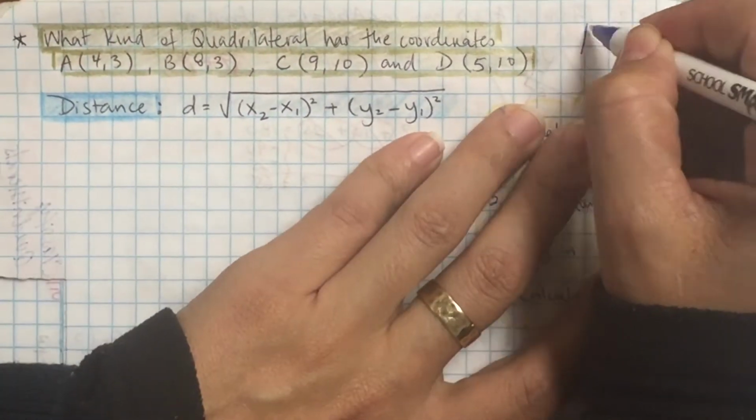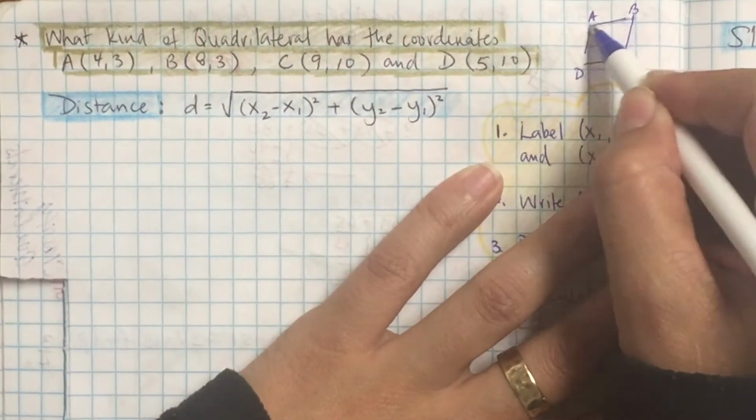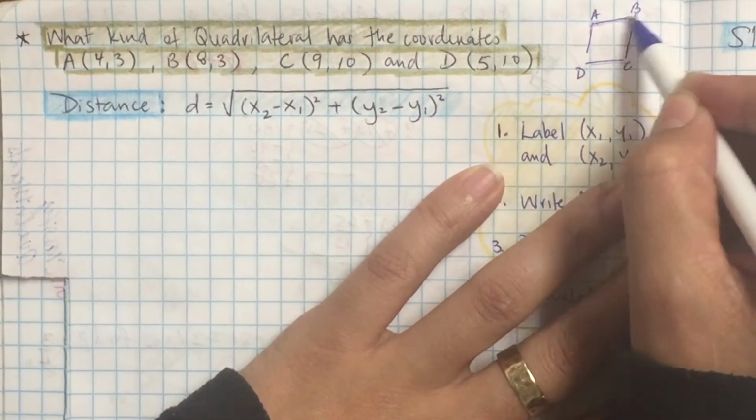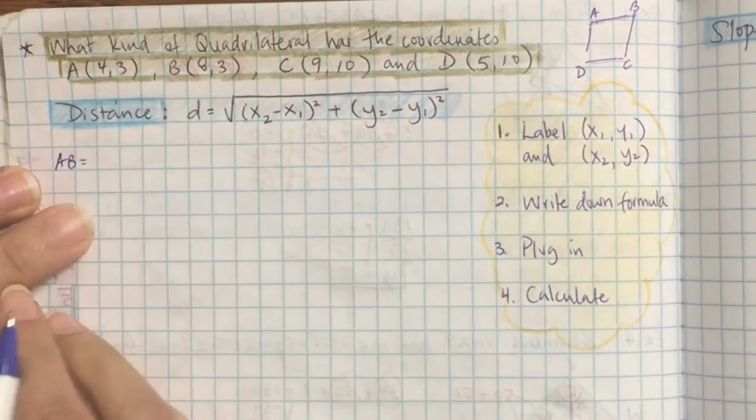Alright, so let's take a look at distance. First, let me draw the quadrilateral shape, and it doesn't really matter, I just want a rough idea. I want to find the distance around this shape, so I'm going to look at AB first. So I'm going to calculate it from AB.